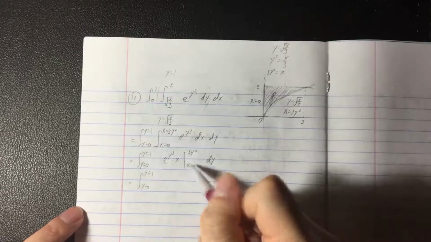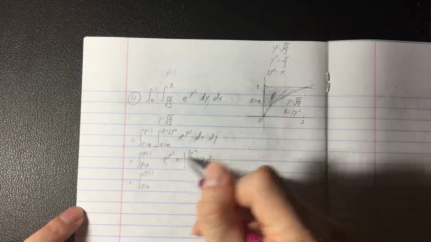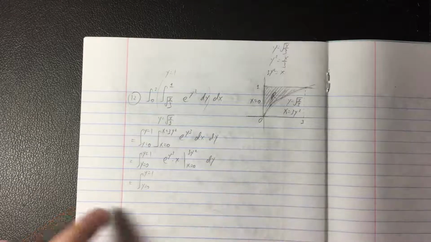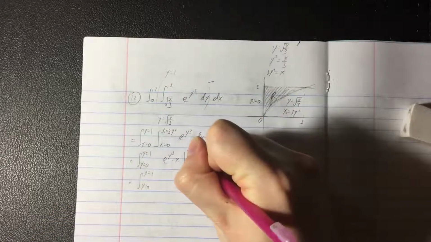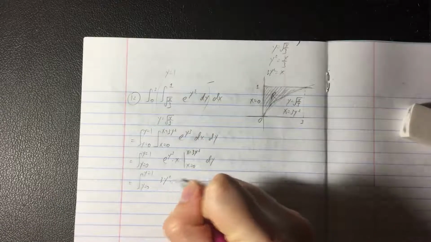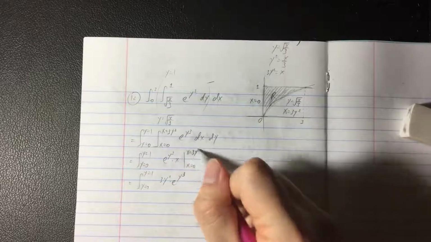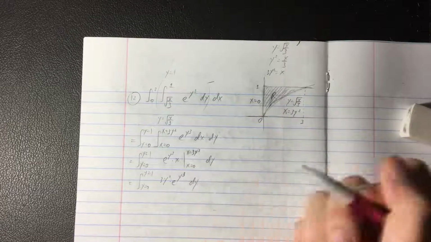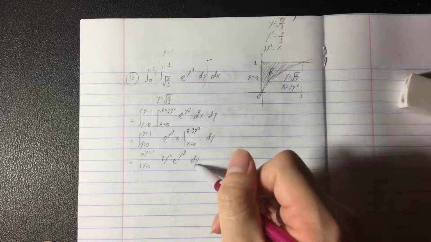If I plug in lower limit, I get 0. So that's nothing. All I need is plug in upper limit. If I plug in upper limit for x, I get 3y squared times e to the power of y cubed dy. If I plug in lower limit, I get 0. Then take antiderivative with respect to y.